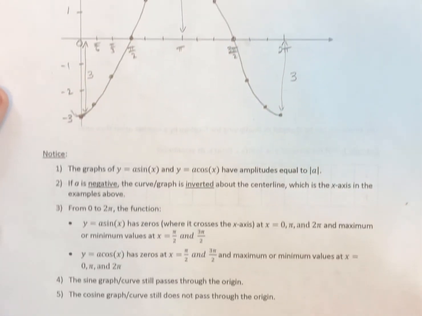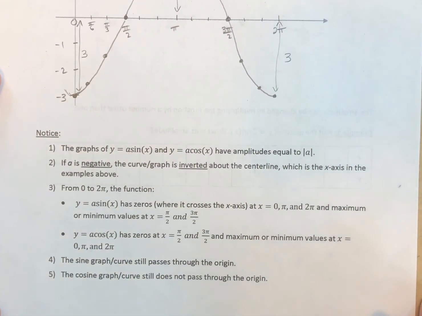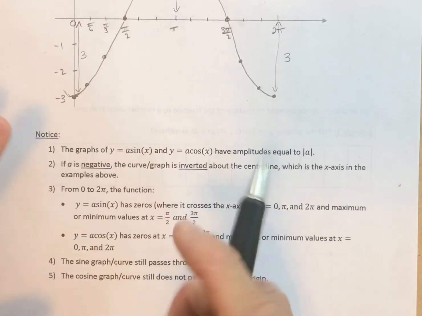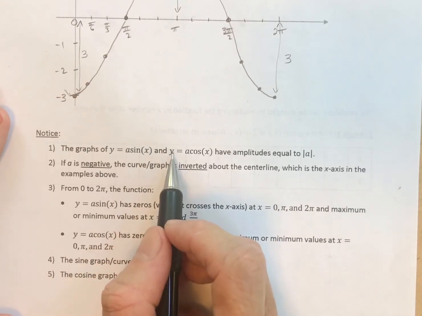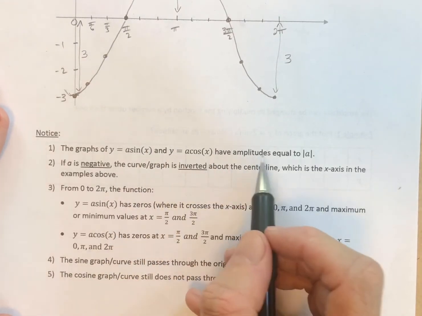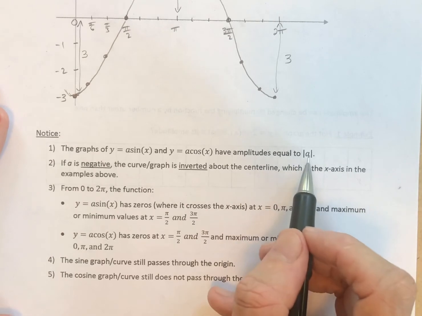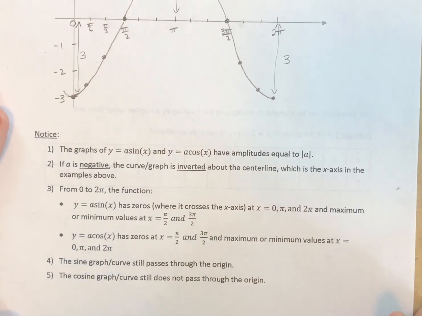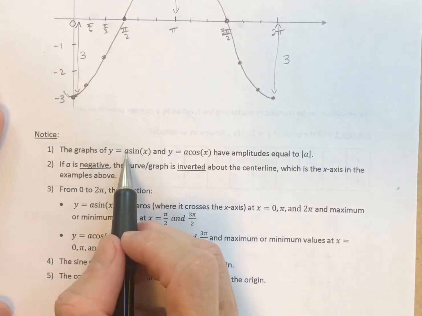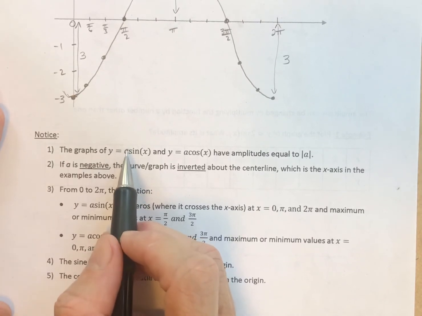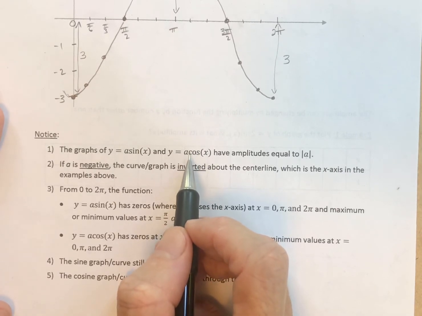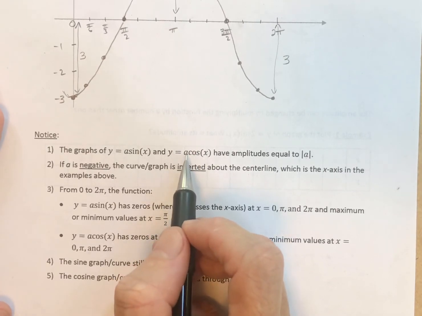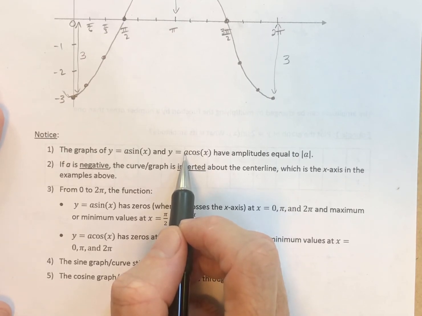So let's pull in a few things we've seen so far. The graphs of y equals a number times the sine of x and y equals a number times the cosine of x have amplitudes equal to the absolute value of that number. If the number is positive, the amplitude is the number. For example, 2 sine x. If the number is negative, the amplitude is the absolute value of that number. For example, negative 3 cosine x, the absolute value of negative 3 is positive 3.